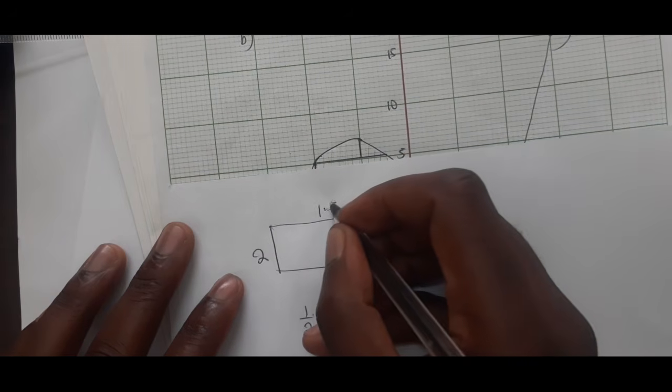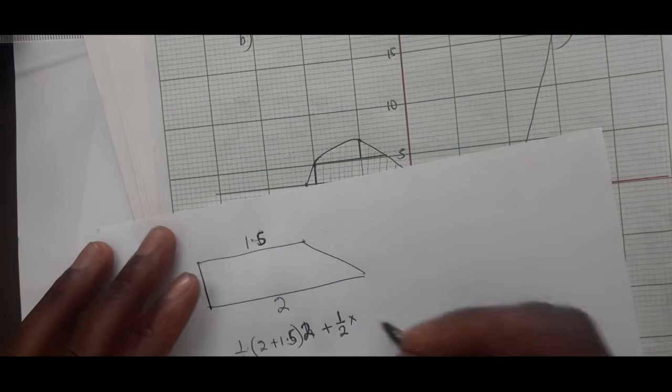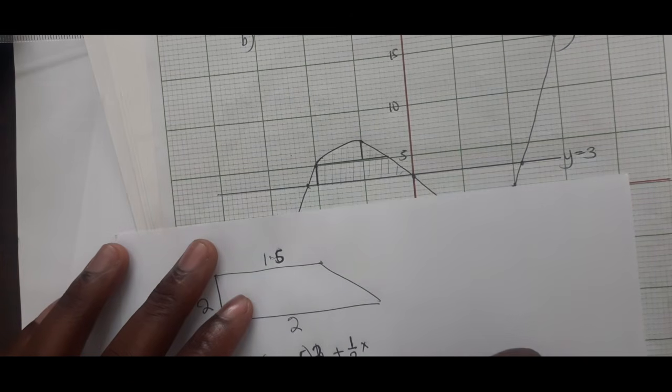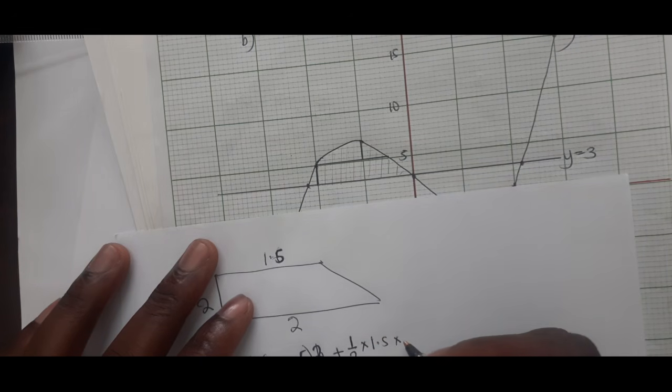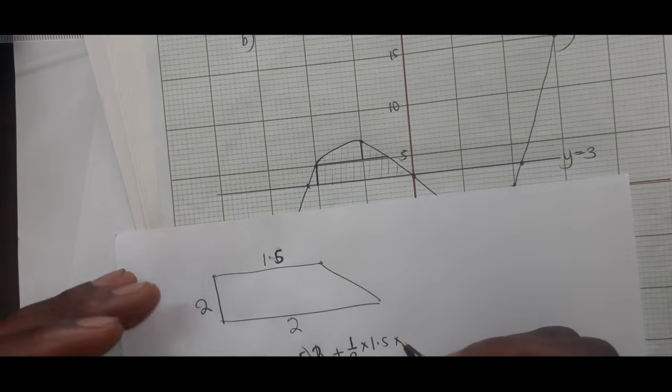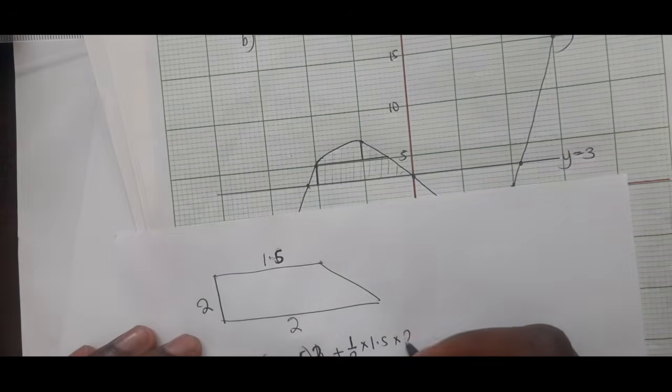Even this one here is supposed to be .5. Take note of that. So the distance here is going to be 1.5. That is the base. Then the height is equal to 2.